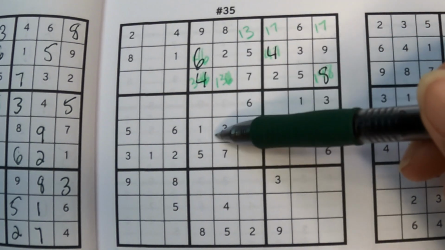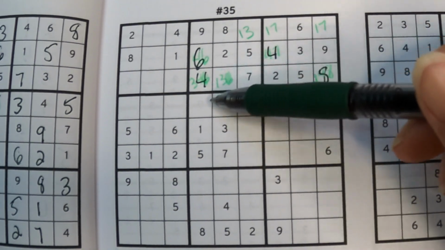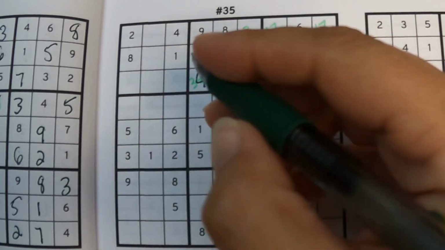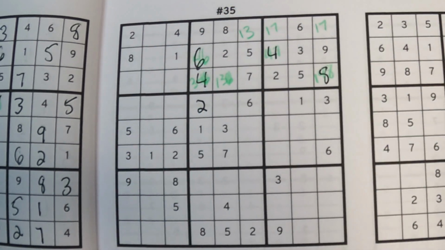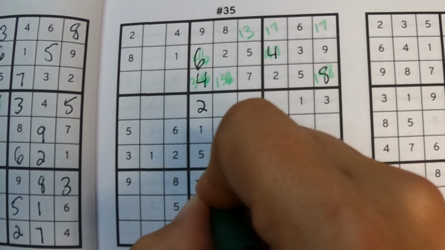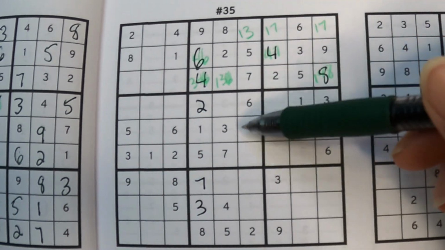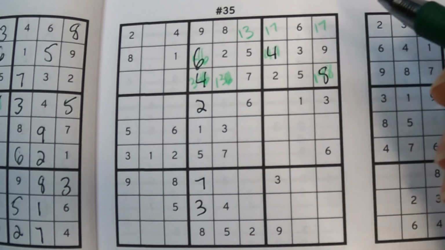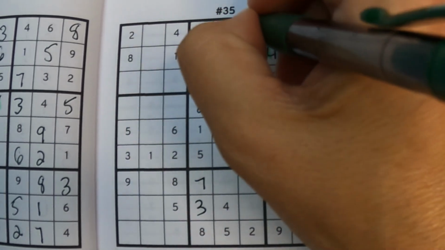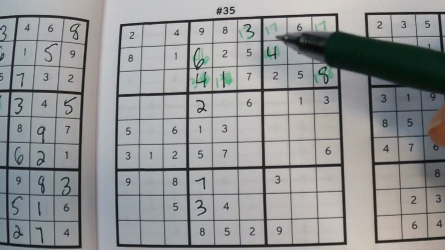If we look at this column now, we're missing 2, 3, and 7. We've got 3 and 7 here, so this is our 2. 3 here, so 7, 3. For this column, oh, we have a 3 here. That means this is our 1, 3.